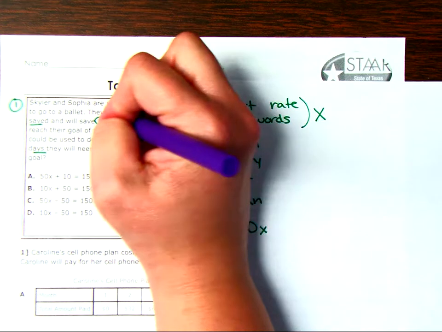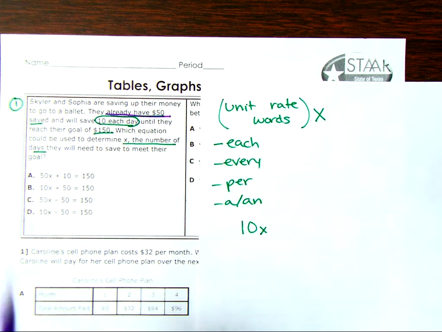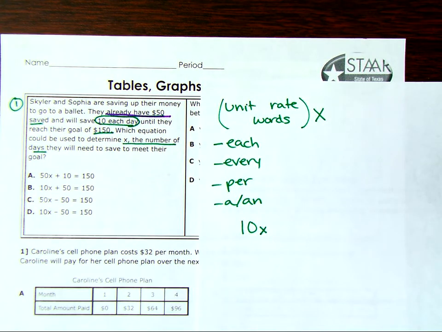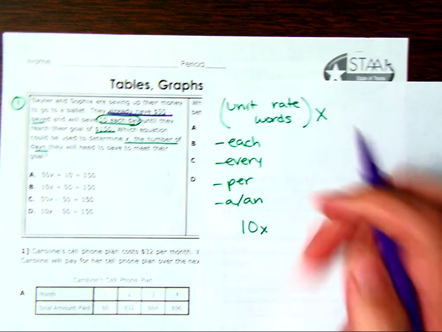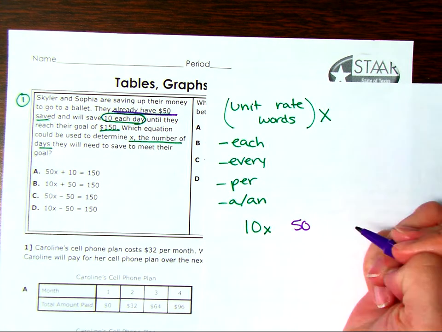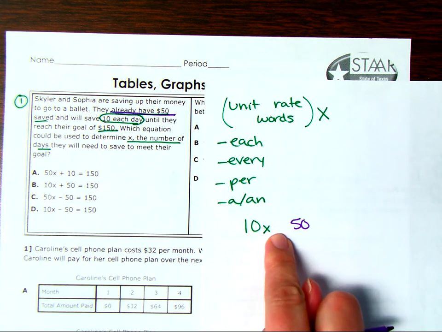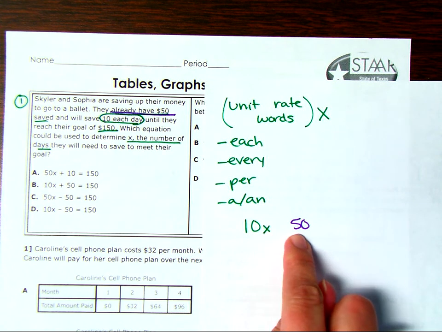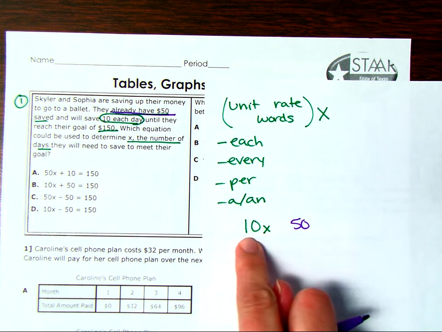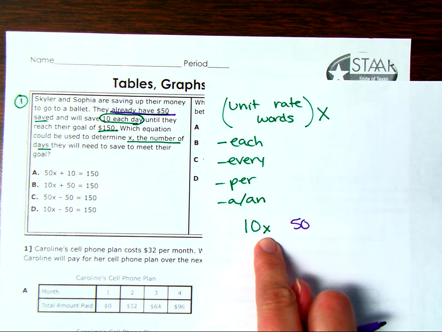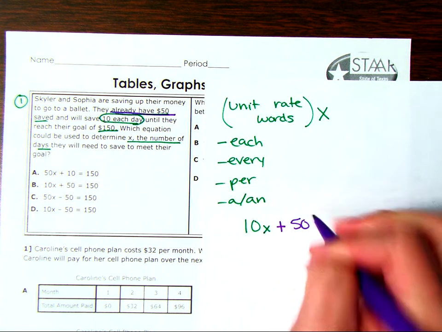If it says they already have, that's a key phrase for the money that they already have. So that's just your constant. Well, if they're saving $10 per day, are we going to be adding, subtracting, multiplying, or dividing with that 50? Let's think about it. They're trying to get to a total amount. So $10 times how many days they're saving. You already have that amount, so you're going to add it.